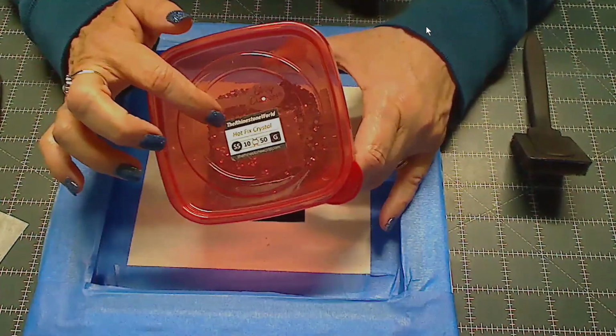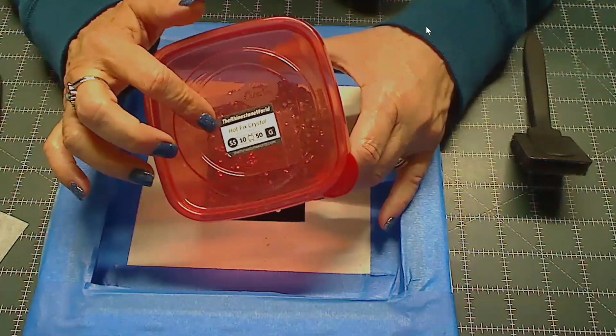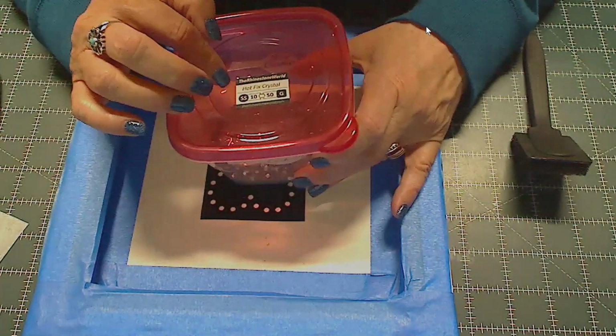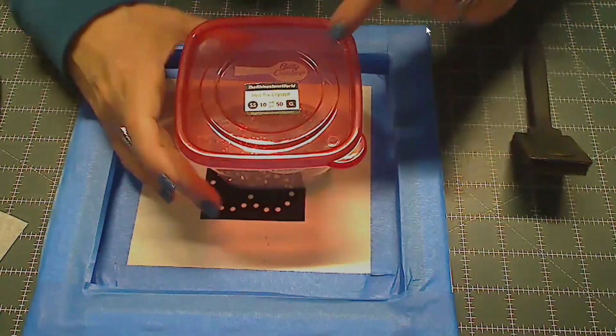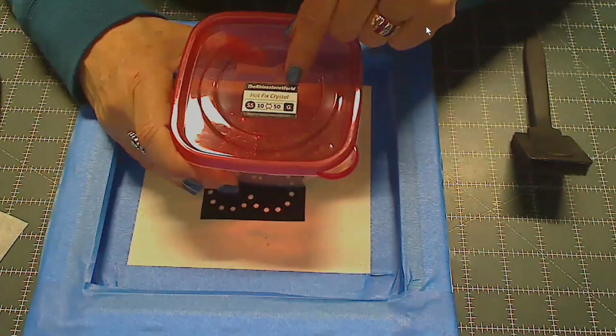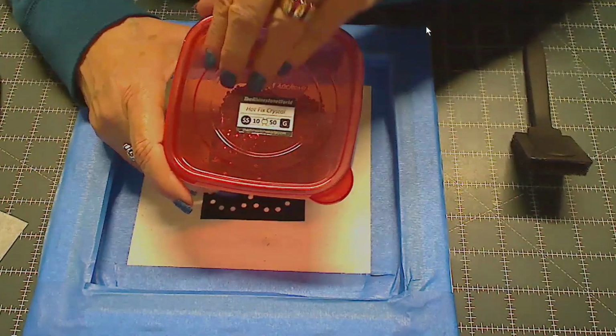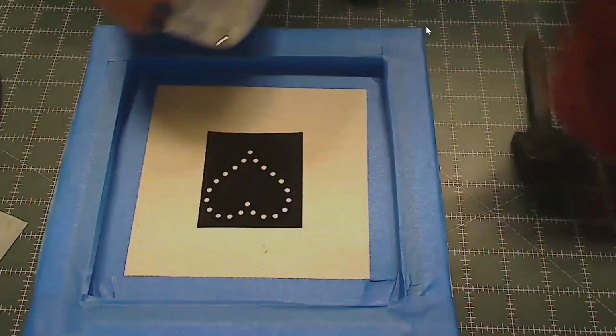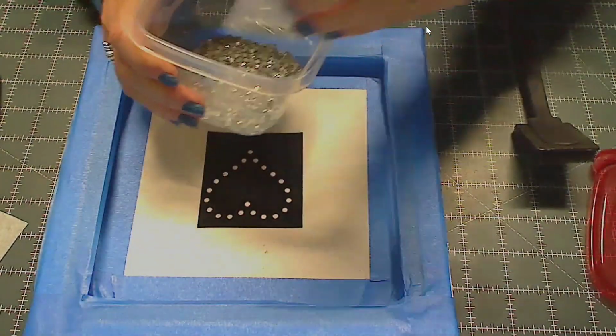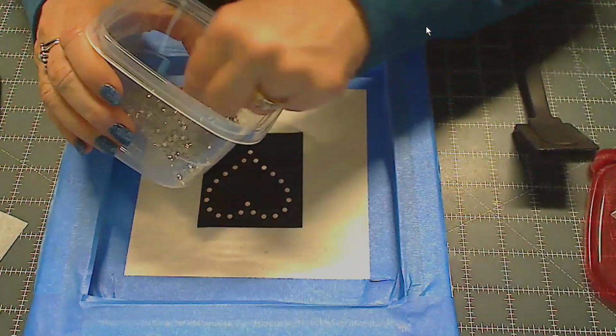They used to come with a label like this. I think they've switched it out, but I like this label because they not only tell you the size, but they usually tell you the color that it is too. Well, this one's just a plain crystally color. So all you do, and I got a red one in there.